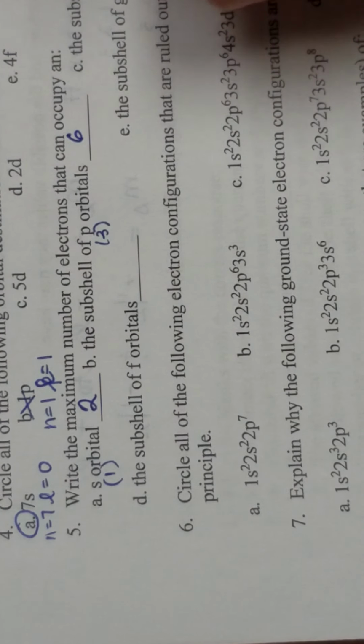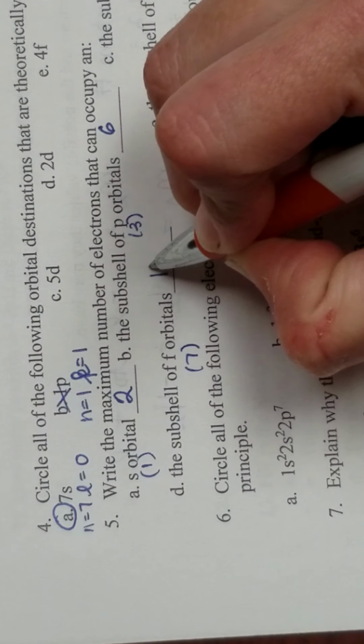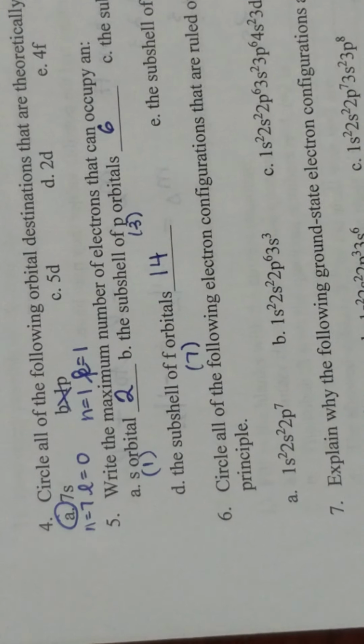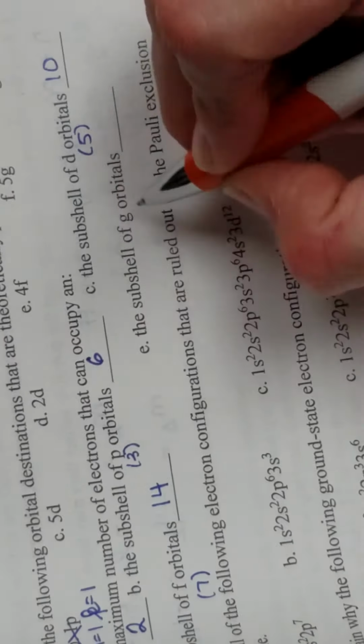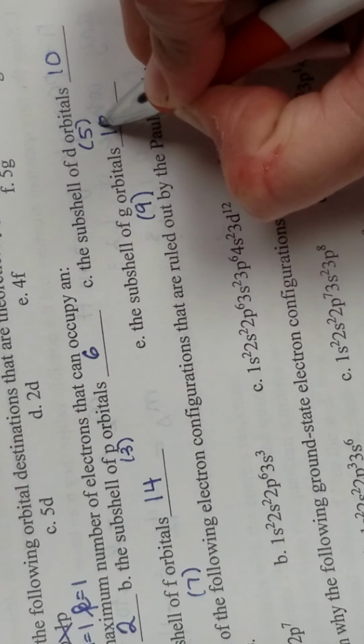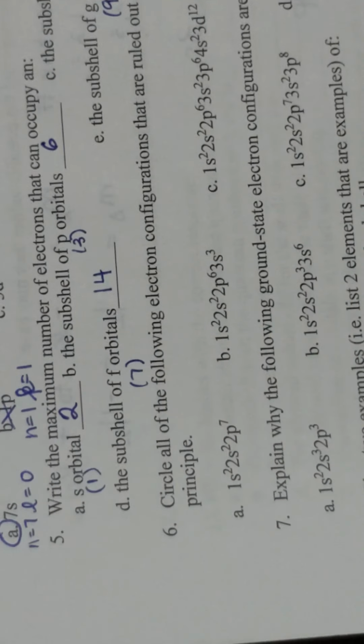D, there are 5 D orbitals, and we say 5 times 2, we have the possibility of 10 electrons there. If we look at F, F has 7 orbitals, so we know that that has to be 14. And then we look at G. G has 9 possible orbitals, and we multiply that by 2 to get 18.